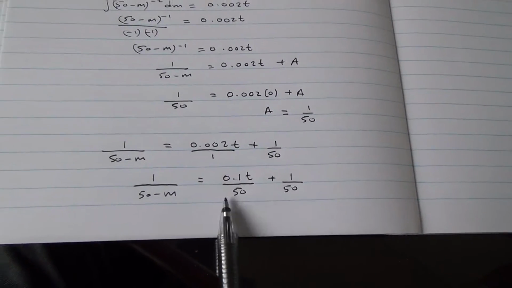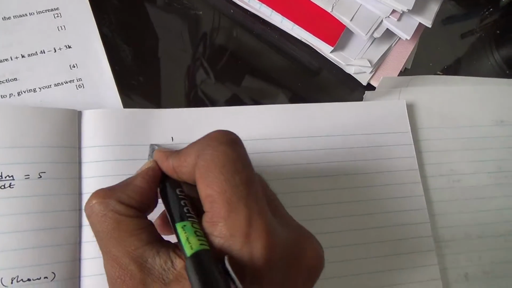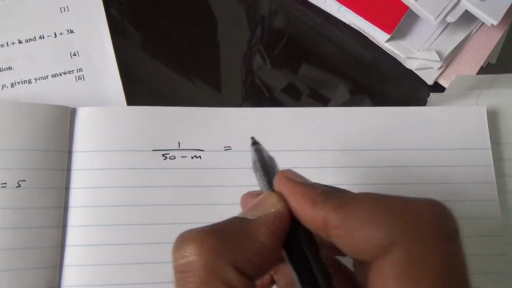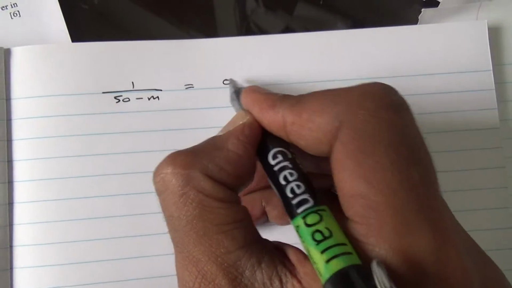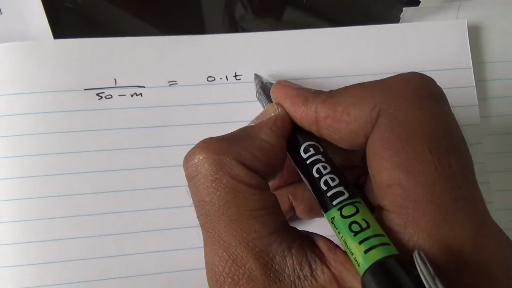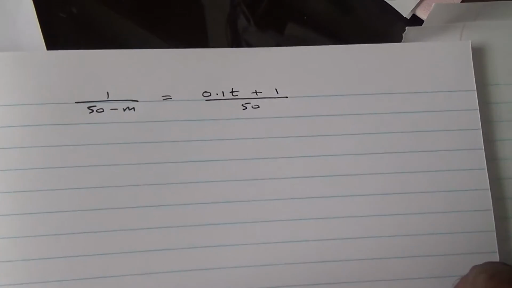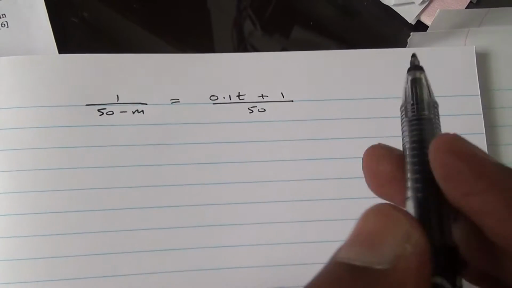Now since the denominators are the same, we can express this as 1 over 50 minus m on one side. On the other side you have 0.1 t plus 1 over 50. Because the denominator is the same, you can write it as just 1.